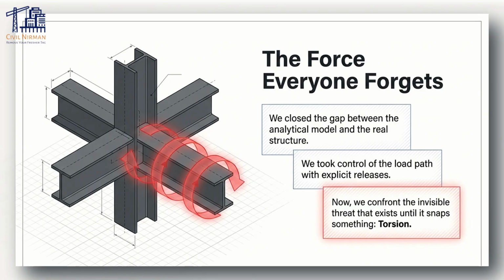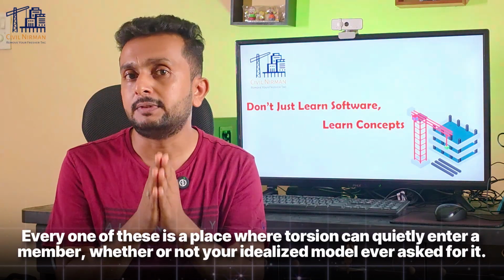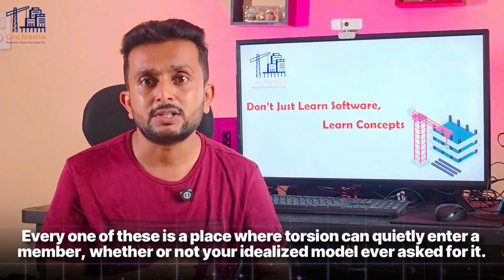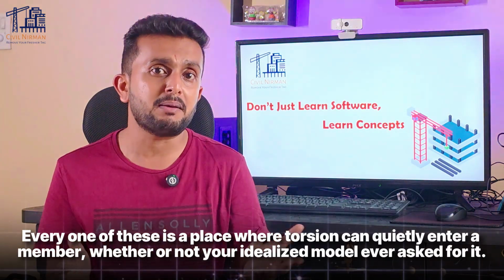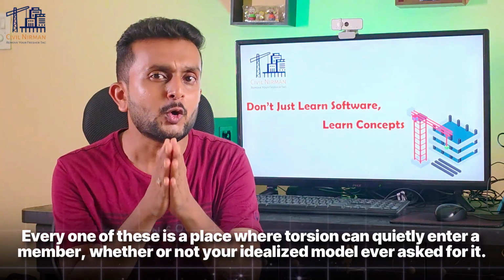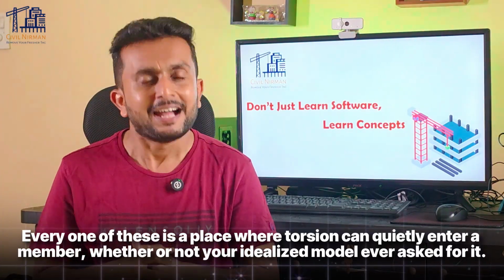Design models often skip miscellaneous framing, outriggers, parapet support details, bent plates at the slab edges, and equipment supports purely for simplicity. But every one of these is a place where torsion can quietly enter a member whether or not your idealized model ever asks for it.